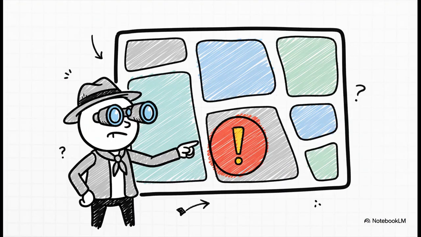Think of it like this. Your heat map, that's your scout. It scans the whole landscape of your website and comes back and says, hey, there's something weird happening right here on this page. It identifies the problem area, the what and the where. It tells you exactly where you need to investigate further.